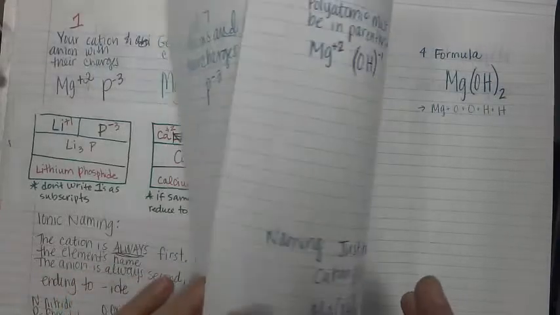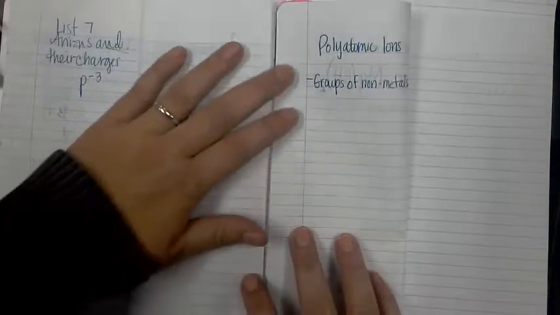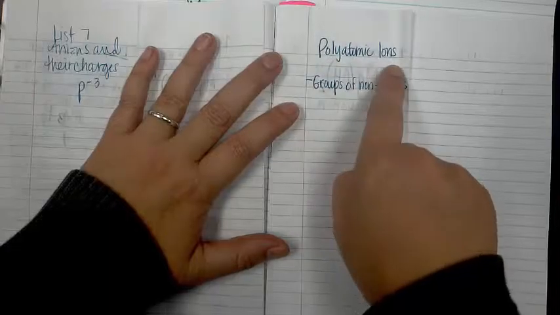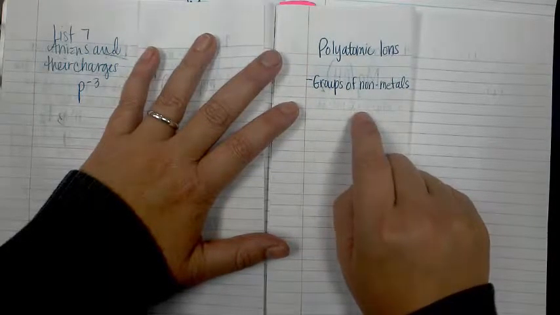Hey guys, these are our polyatomics notes. So we had yesterday's notes, and then we have our polyatomic notes. Polyatomic notes are going to be pretty short. Here's my opening of this, like yesterday. The polyatomics are just groups of nonmetals. You can also put on there that they have charges on them.